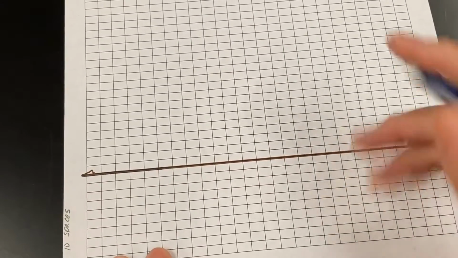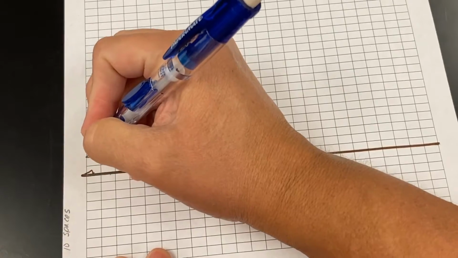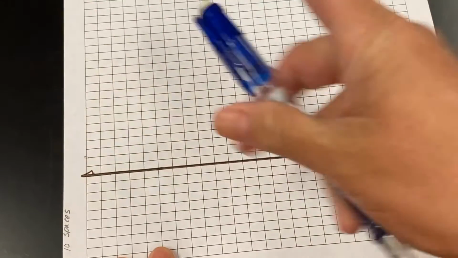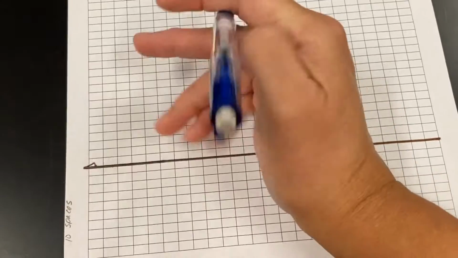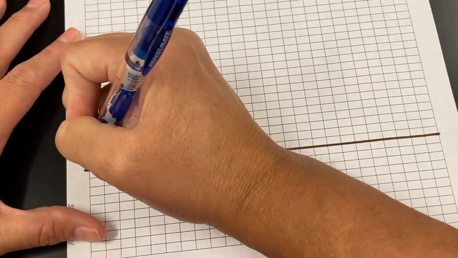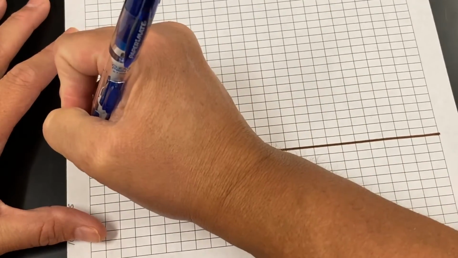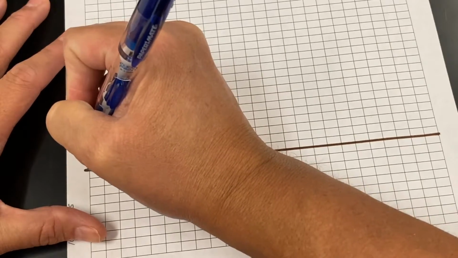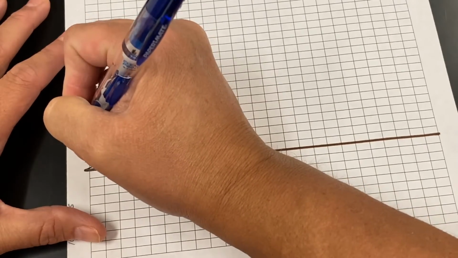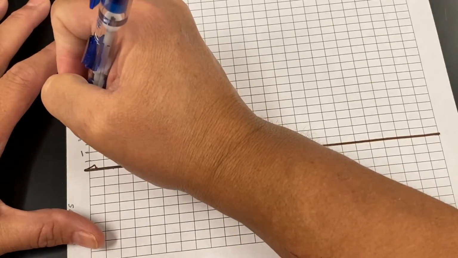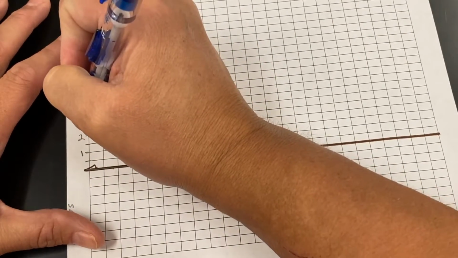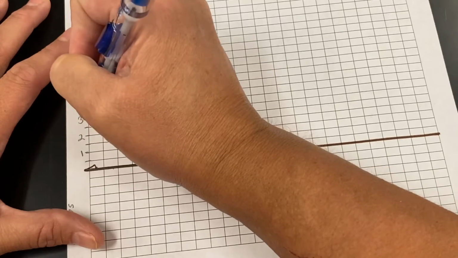All right, so I'm gonna number every other line, but I'm gonna put a notch. So every other line I'm numbering, but I'm putting a notch on every line.